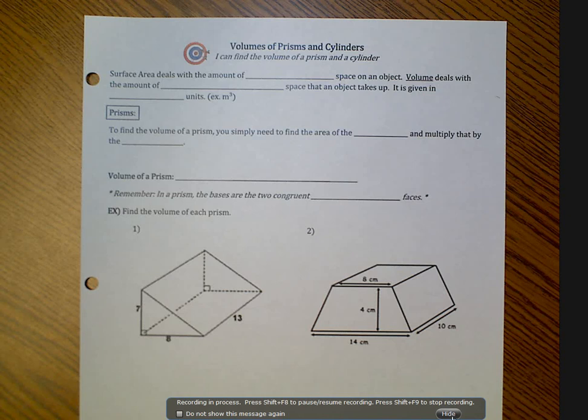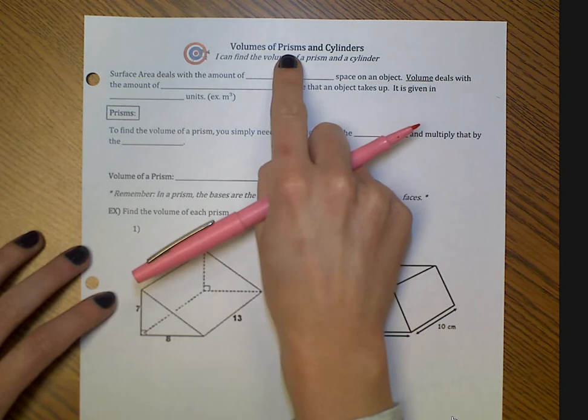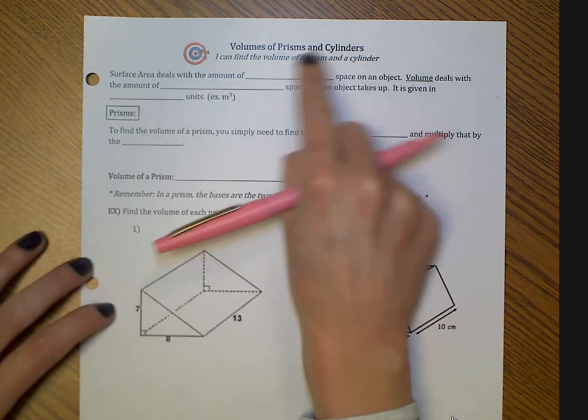Today we start the second portion of the last unit, where we're talking about volume instead of surface area. And just like we did with surface area, we're going to break it up into shapes. So we're specifically looking at prisms and cylinders today.